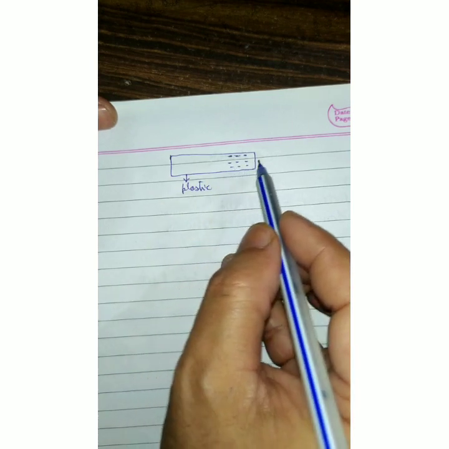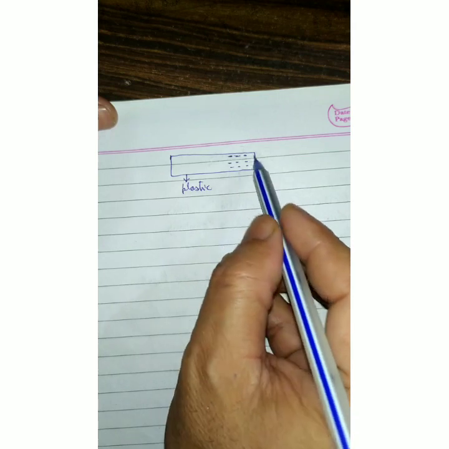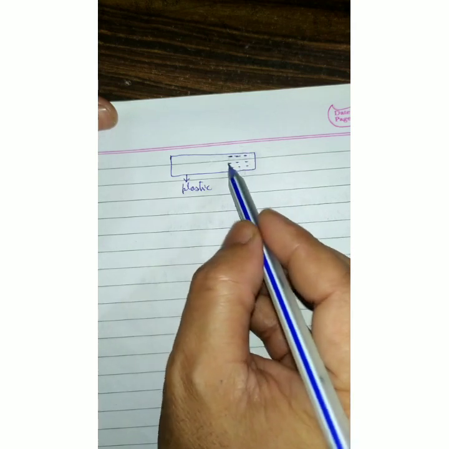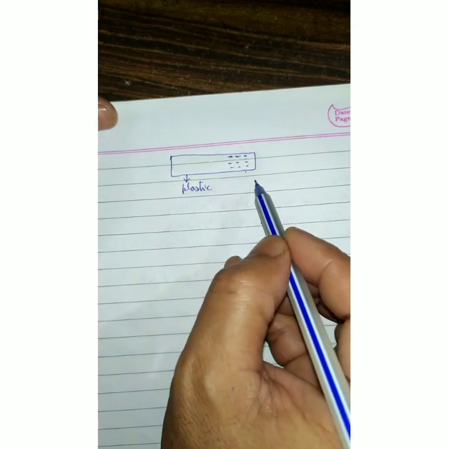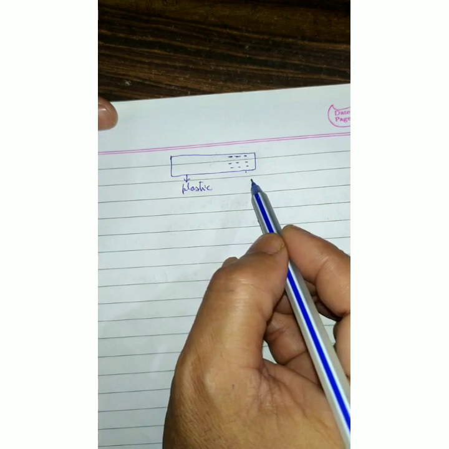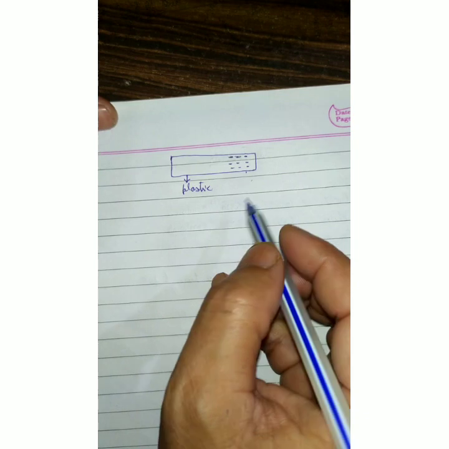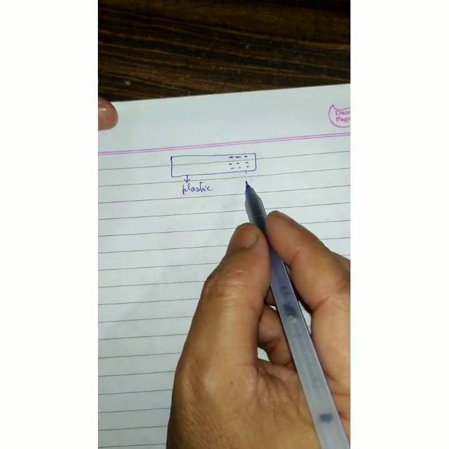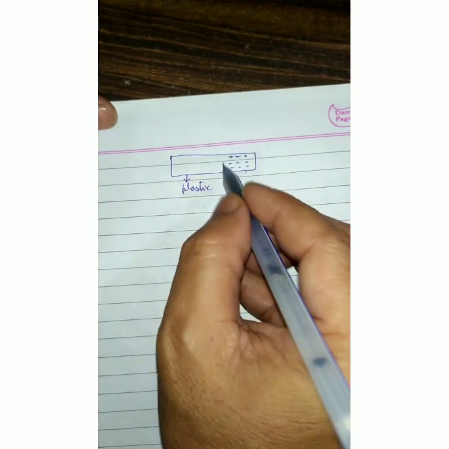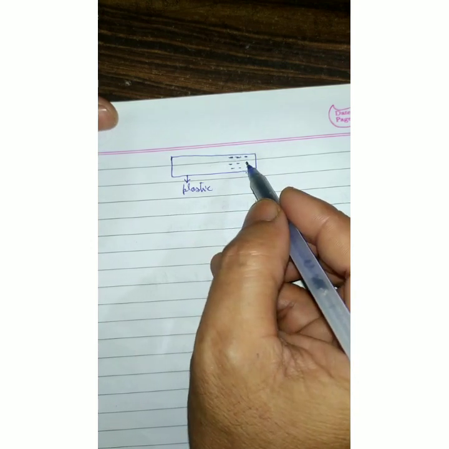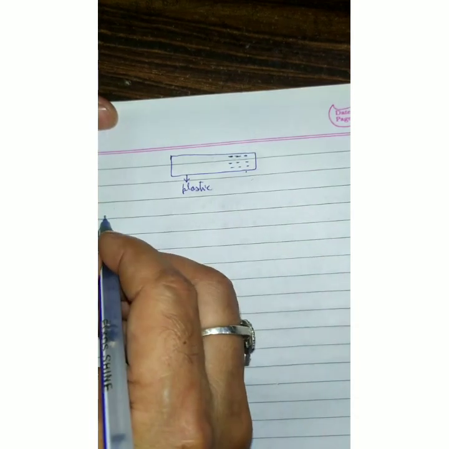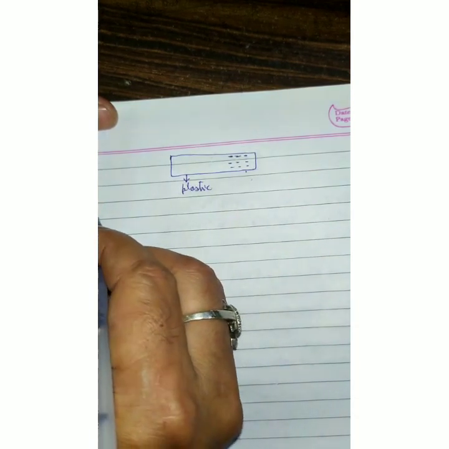That's why the density of this negative charge is very high at this place, so it will attract the positive charge, the small piece of paper. In this case, charges stay at one place, so it is known as static electricity.